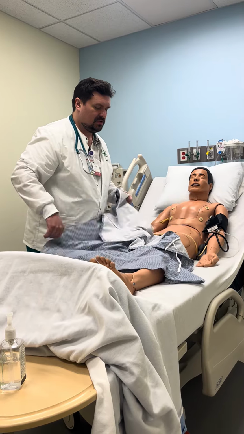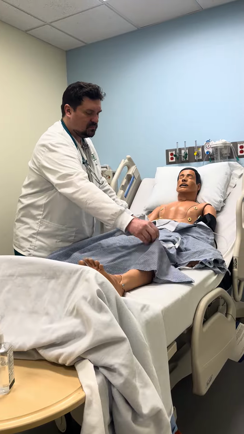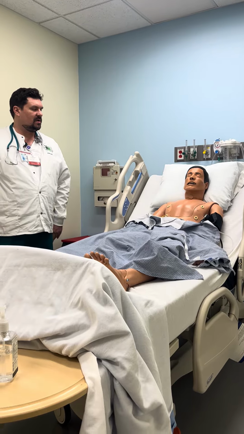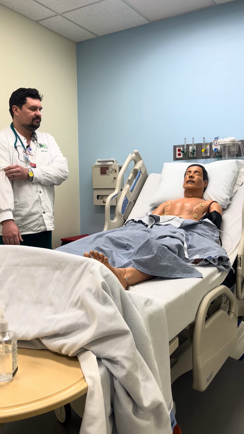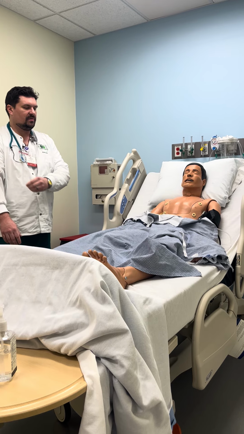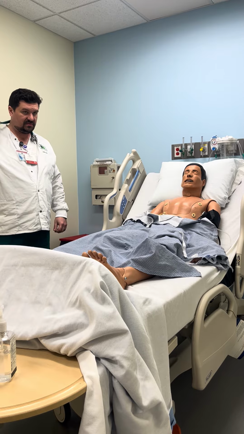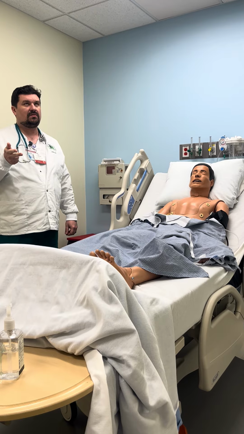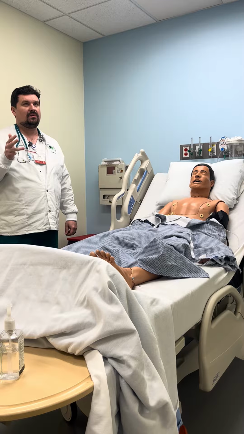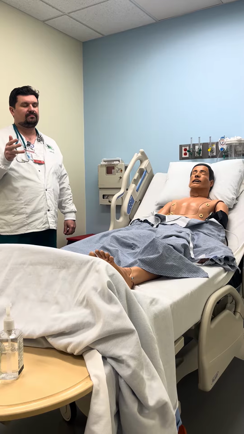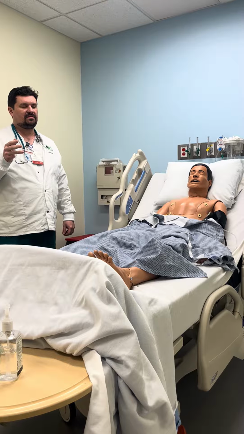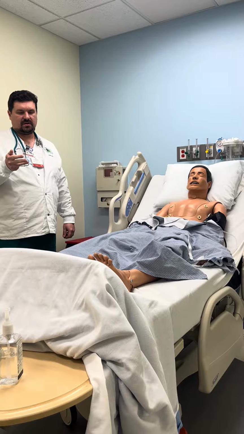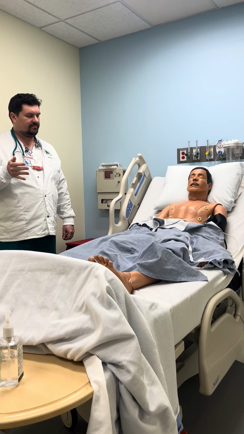Next, I'm going to ask the patient to stand for me, checking his posture first, and then I'm going to also check his gait for spasticity, for tics, for tremors, for evenness and for symmetry.